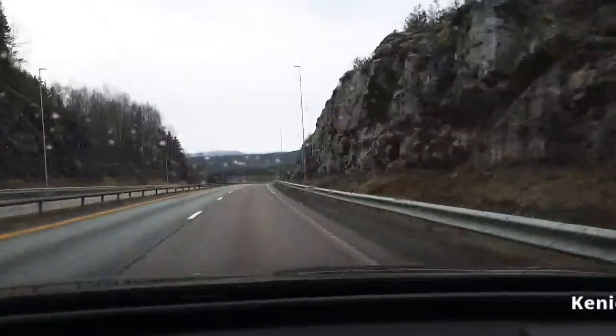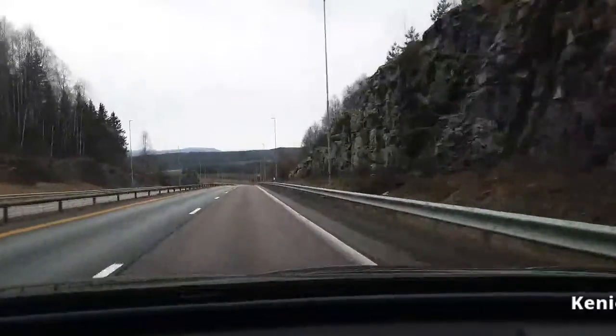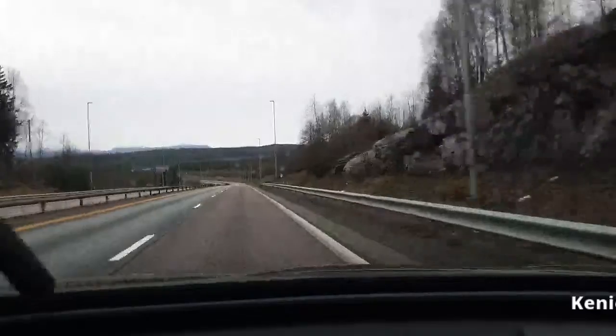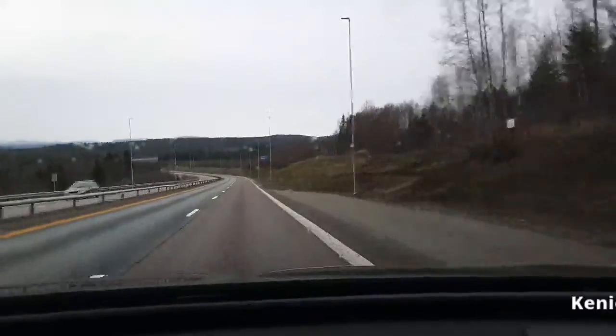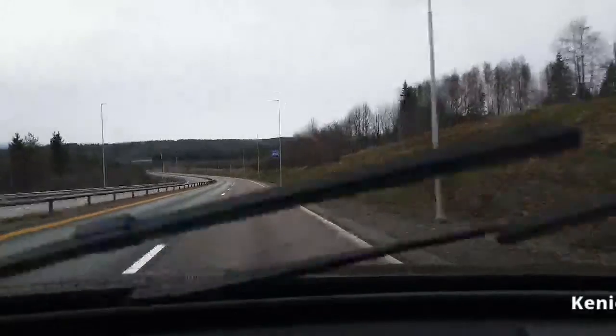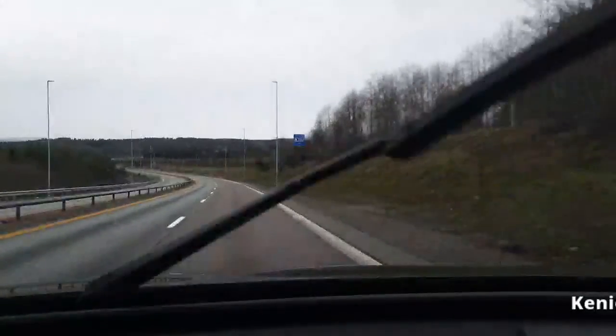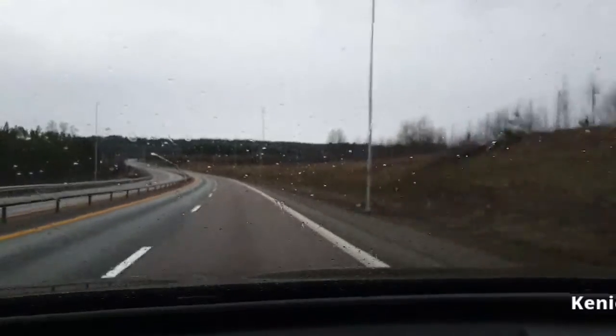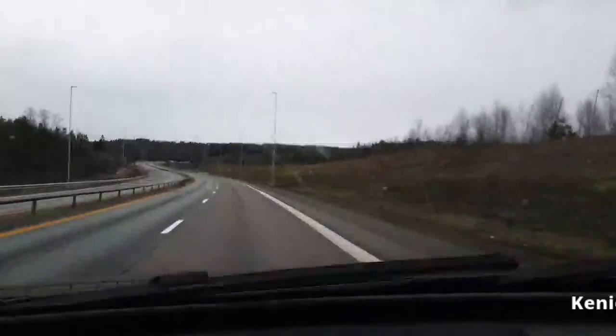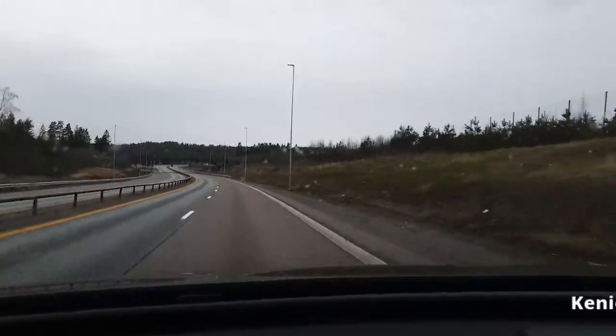What do you guys think? What is the time going to be now? Because to drive 60 kilometers we need at least half an hour if we cruise at 120, which means that we will finish at 8:40.